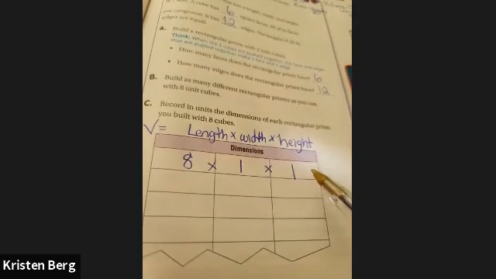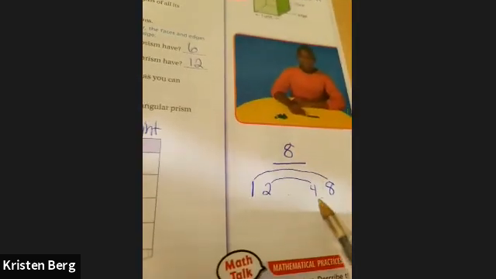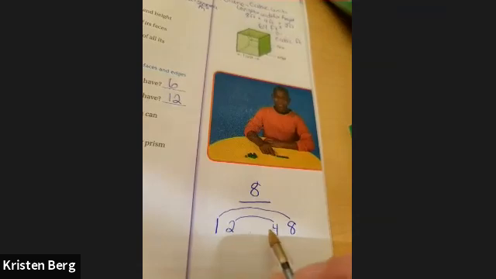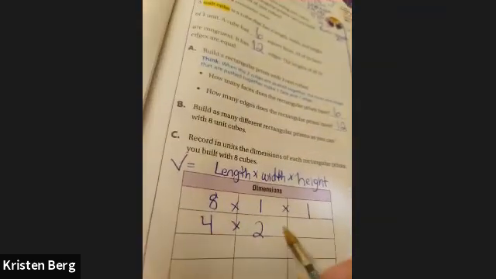So that is one of the things that you could have said. Also, the other thing you could have said is a 4 by 2, because those two are connected, 4 times 2, and then to make it a third dimension and still equal 8, you could just say times 1.